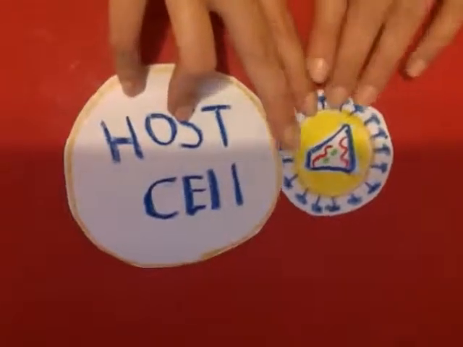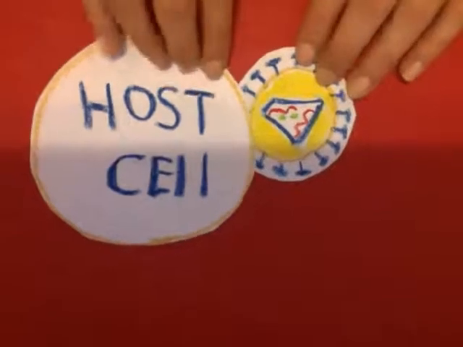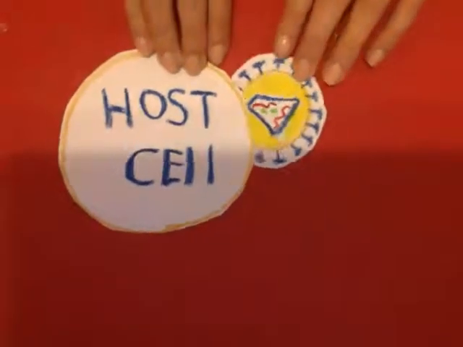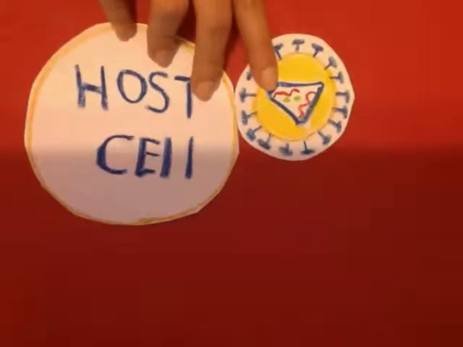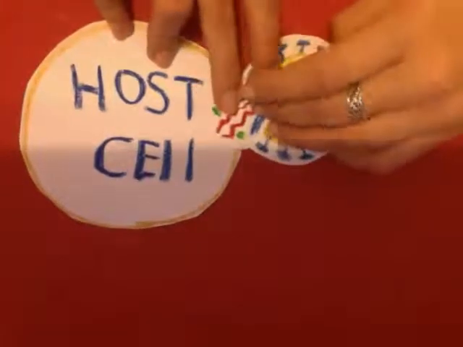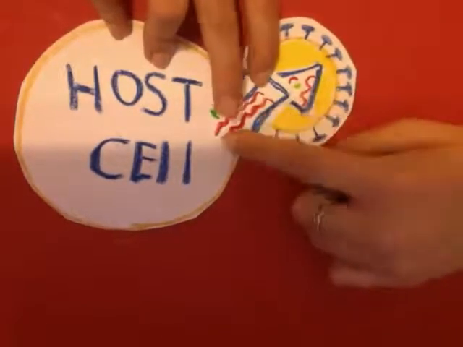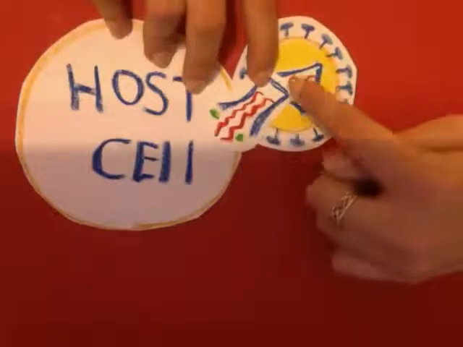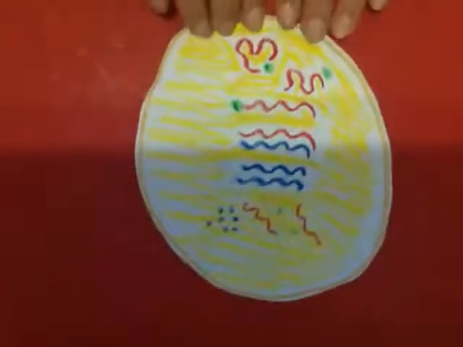Now, what's going to happen is that the virus is going to attach to the host cell and their plasma membranes are going to fuse. When they fuse, the contents of the virus are released into the host cell. As you see here, the RNA and the reverse transcriptase, the green dots, are going to be released into the host cell. Once this happens, we have this infected host cell.